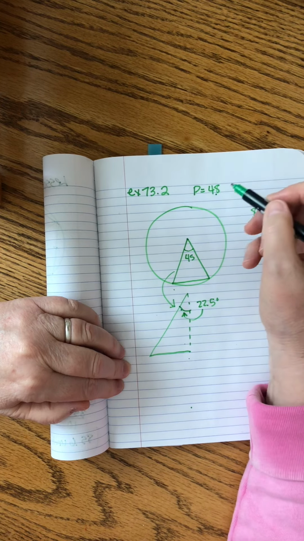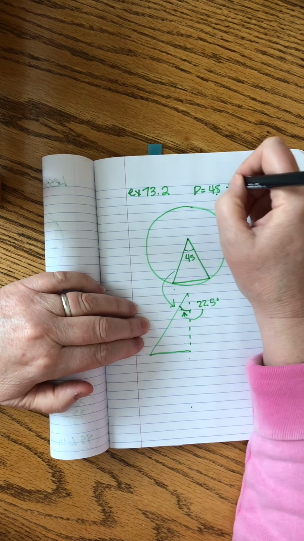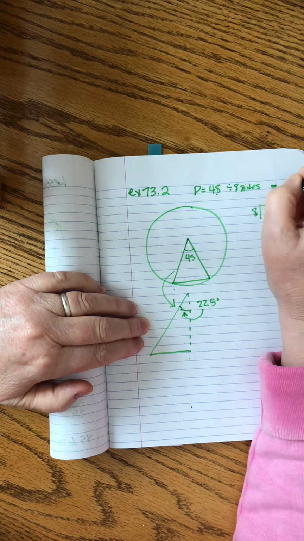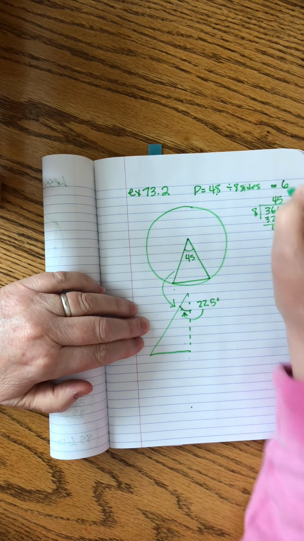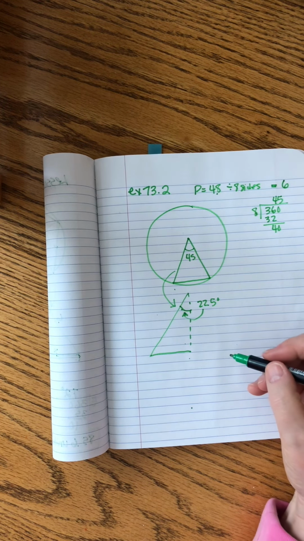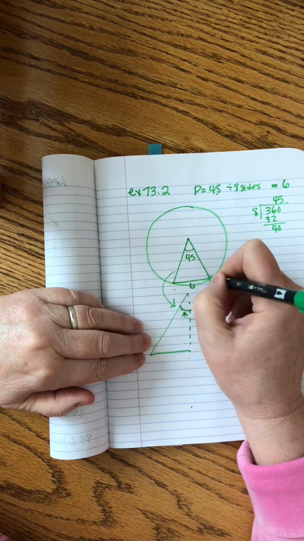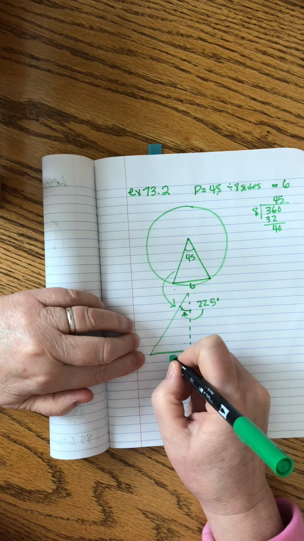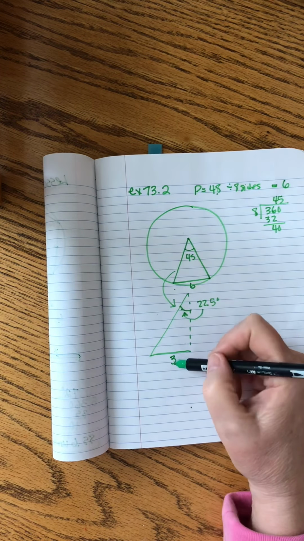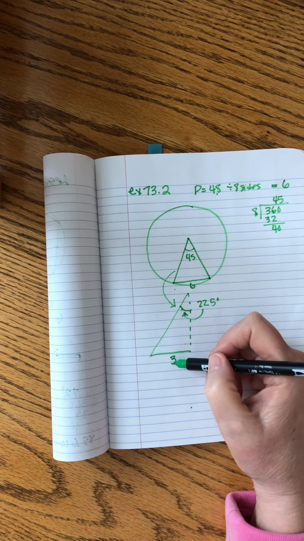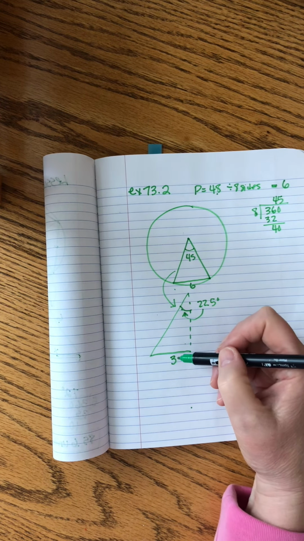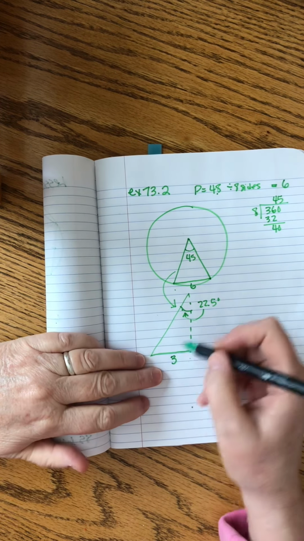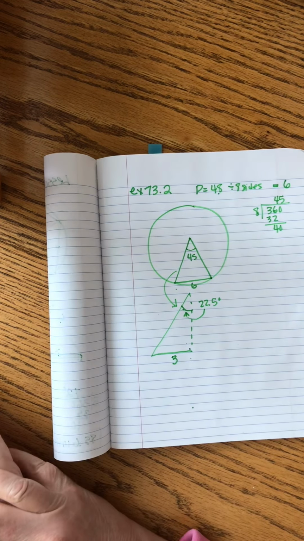The perimeter is 48 and it's got 8 sides. That tells me that there are 6 units on each side. This is 6, this full length, right? And that means that this is 3 units, right? So I take the 6 and I divide it in half for just one little bitty bit, right? Now, I'm trying to find the area. The area is going to be the base times the height of my triangle.